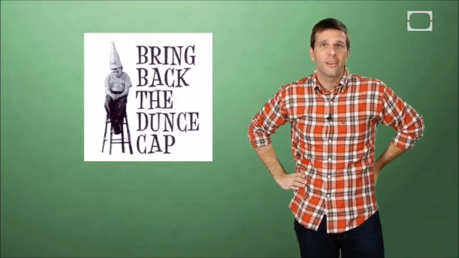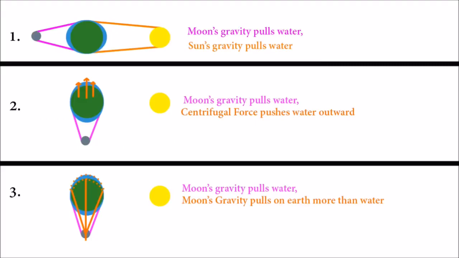So let's go over this. Right now, the globers have 3 reasons why there's 2 tides. Because the moon's only on one side of the Earth at all times. The first one is the moon's gravity pulls on the water, and then the sun's gravity pulls on the water. That can be seen in our first diagram. And then they say the moon's gravity pulls on the water once again.